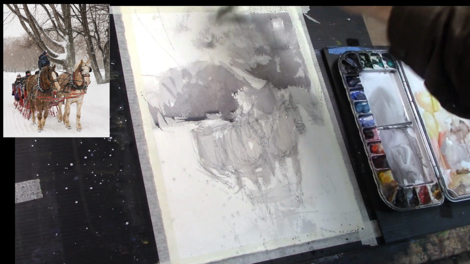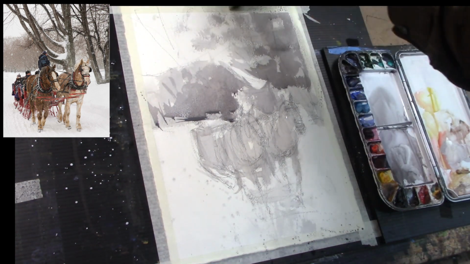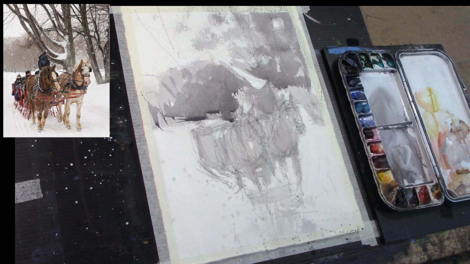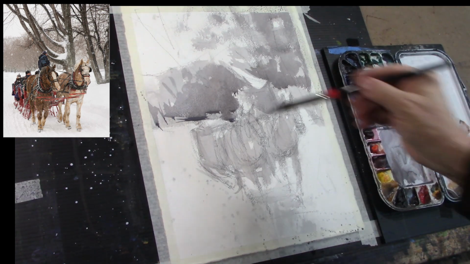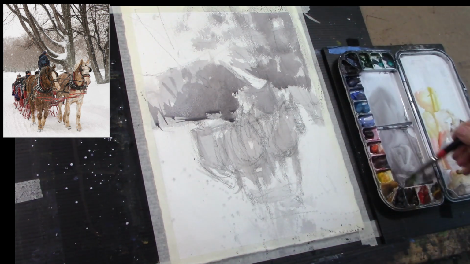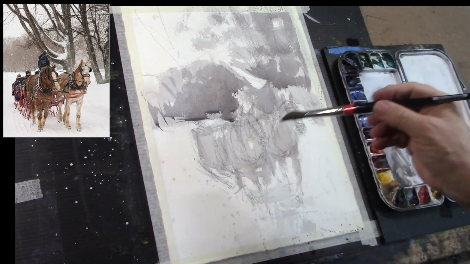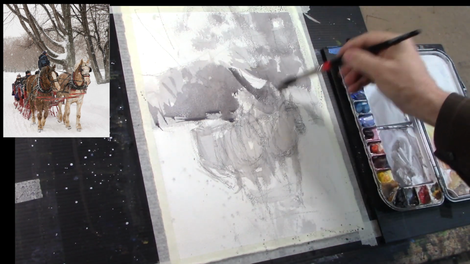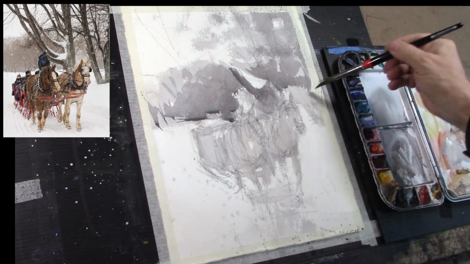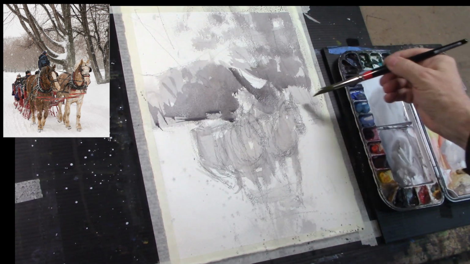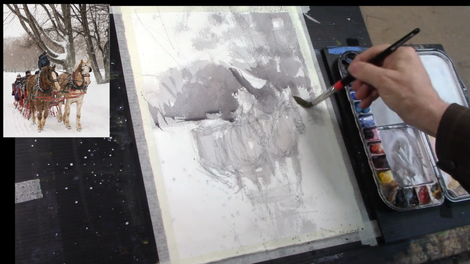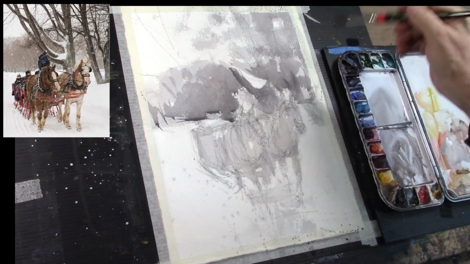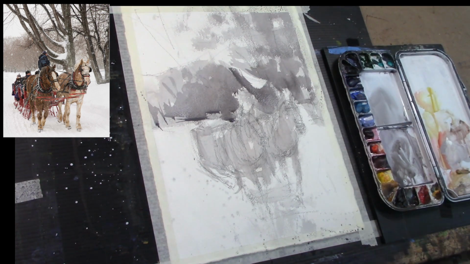Here we're just creating a bit of dry brush to show that sort of background color. I want to keep it sort of pale behind the ears of this horse.